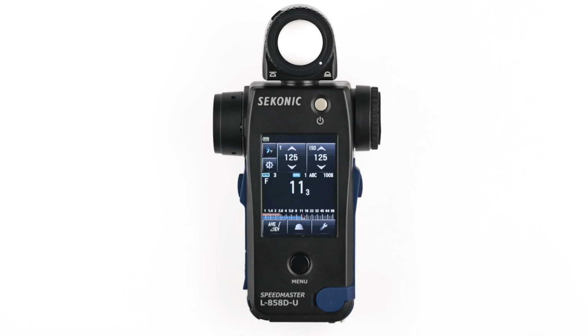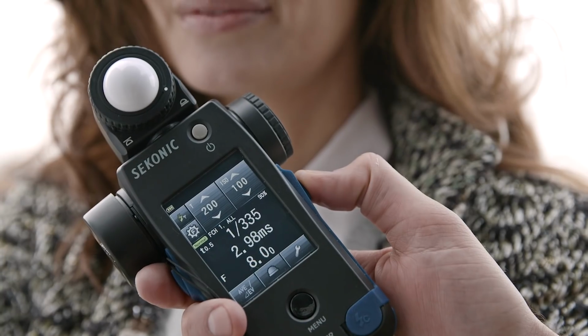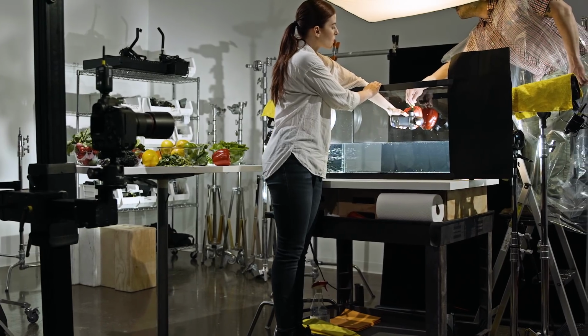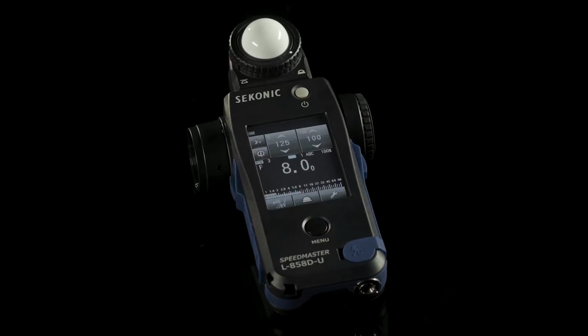You now know everything you need to take your photography to the next level with the L858 SpeedMaster from Sekonic, the ultimate tool for professional photographers and cinematographers.